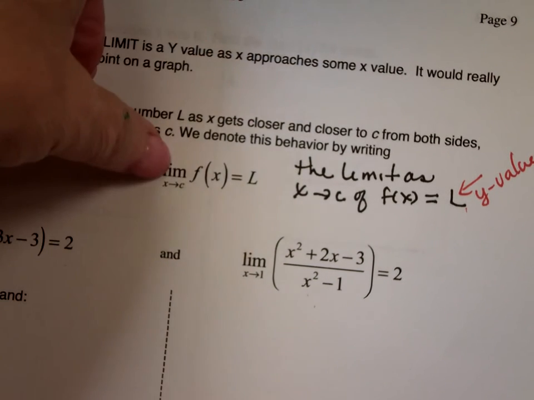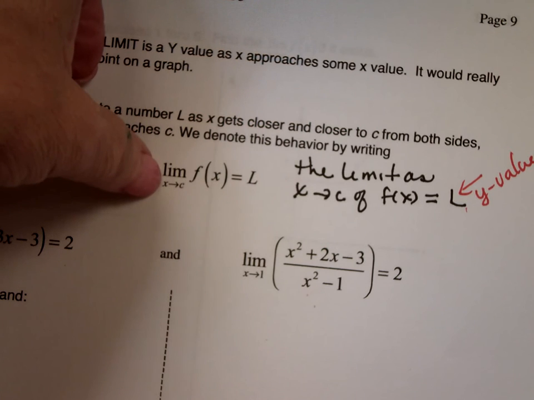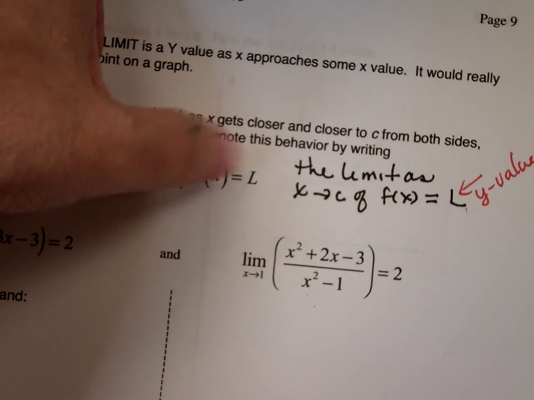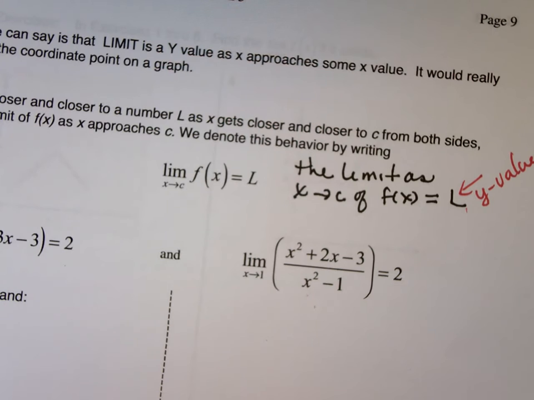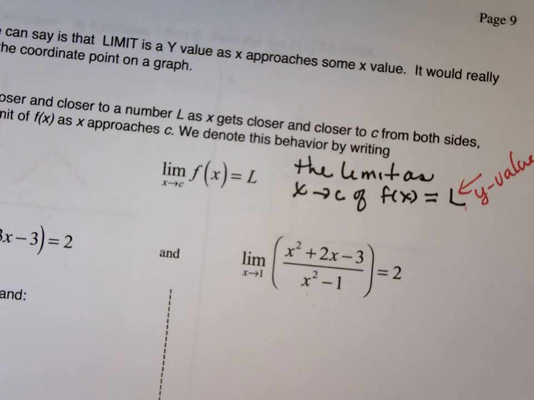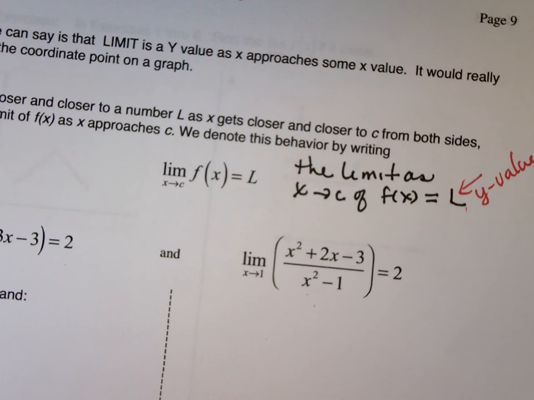So lim is the limit as x approaches c of f of x equals L. L is a y value at some x value.